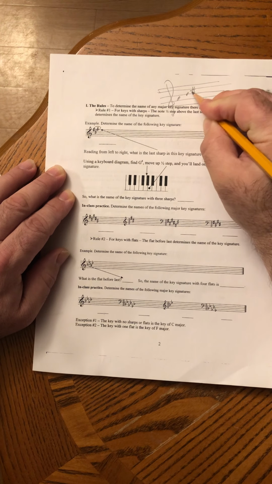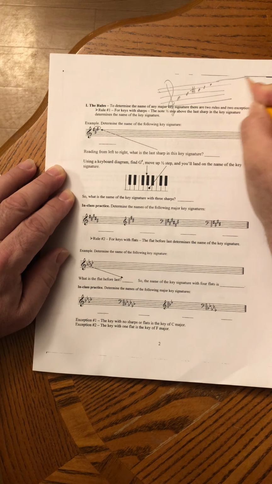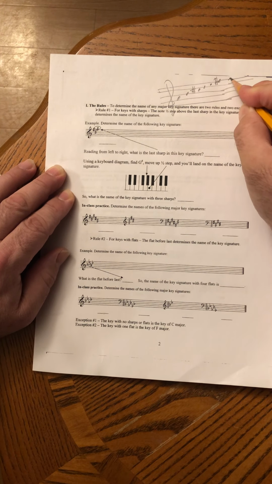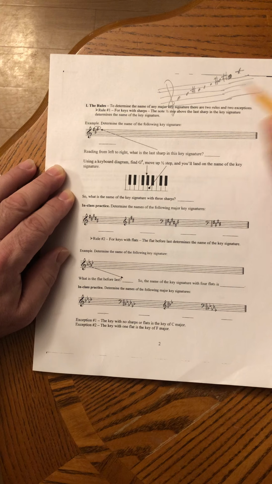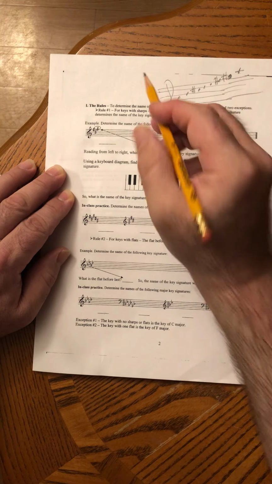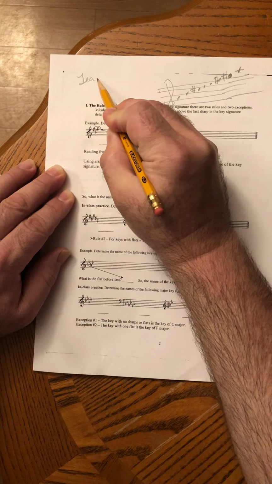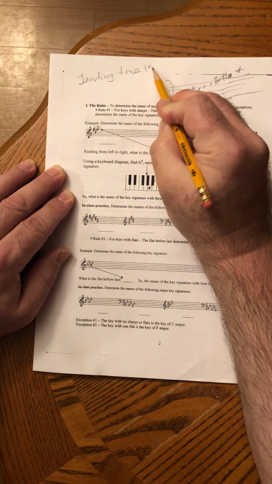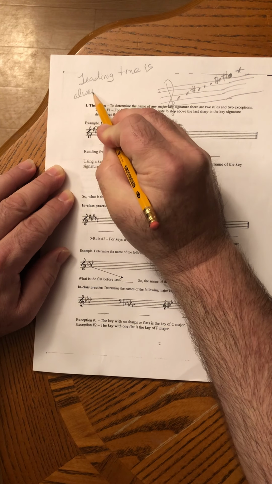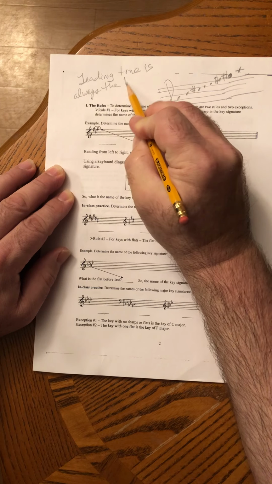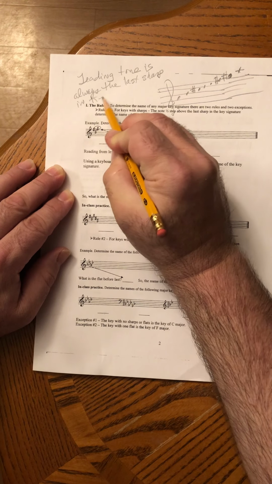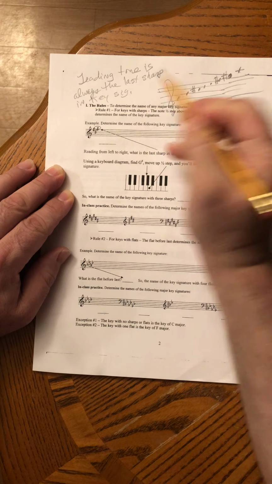A, B, C sharp, D, E, F sharp, G sharp, A. Well, one property of all major scales is that the leading tone is always the last sharp in the key signature. Let's take a look at that.